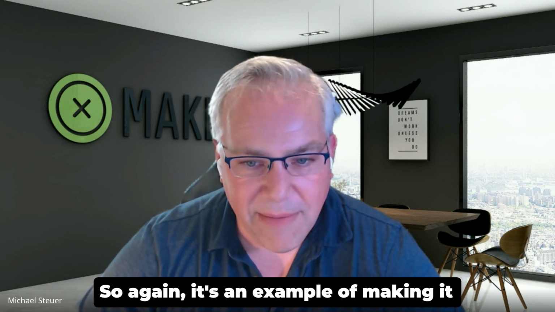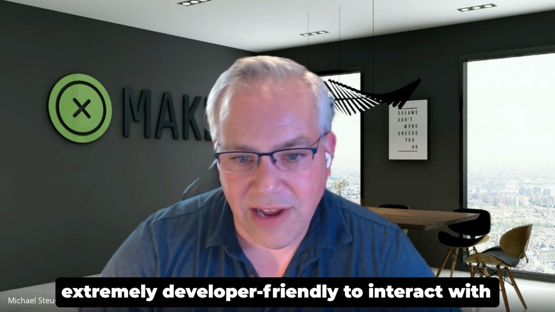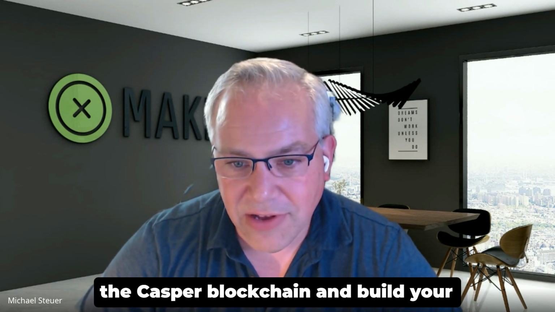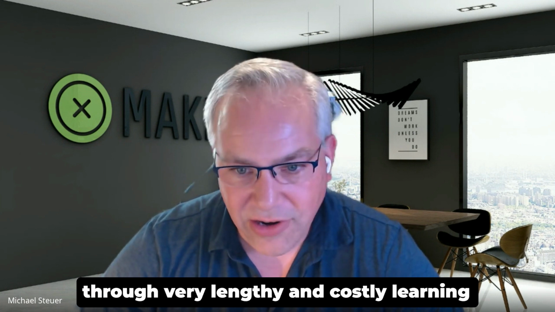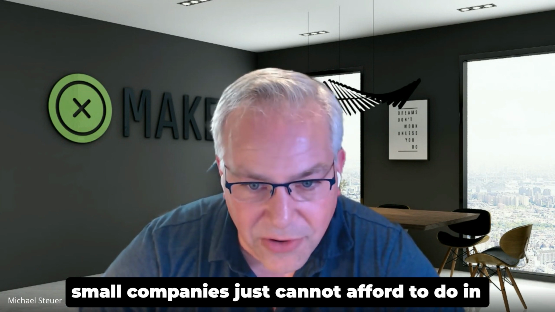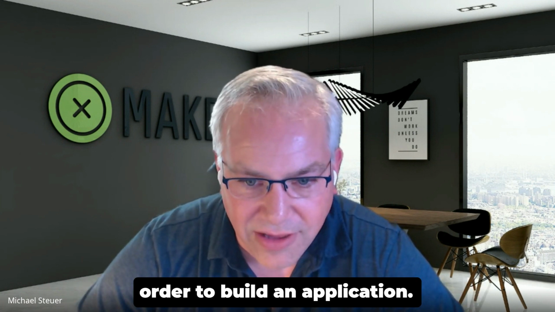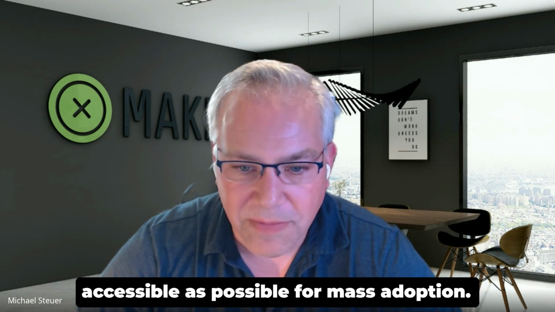So again, it's an example of making it extremely developer friendly to interact with the Casper blockchain and build your applications on top of it without going through very lengthy and costly learning curves, which many large companies and small companies just cannot afford to do in order to build an application. So another example of trying to make it as accessible as possible for mass adoption.